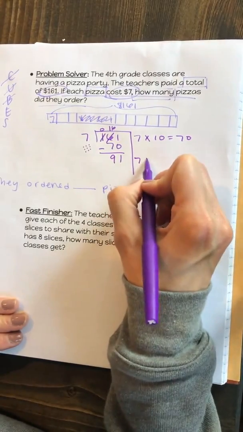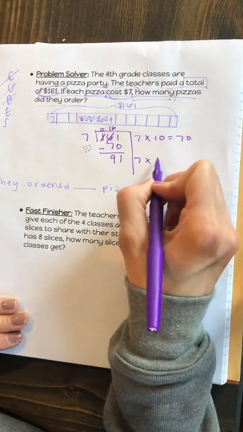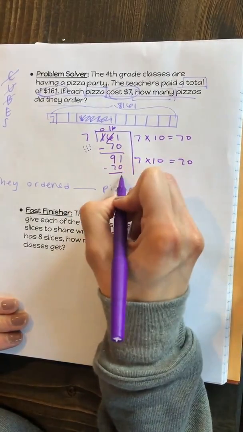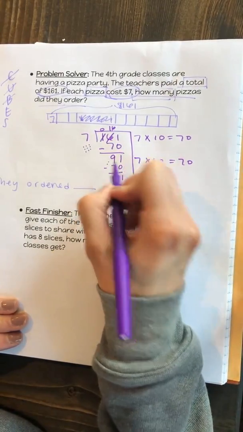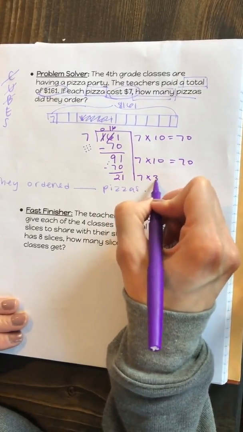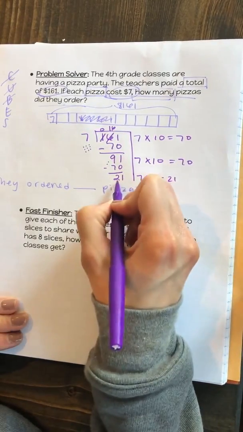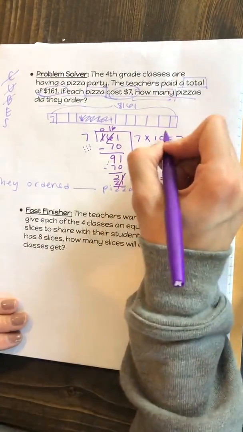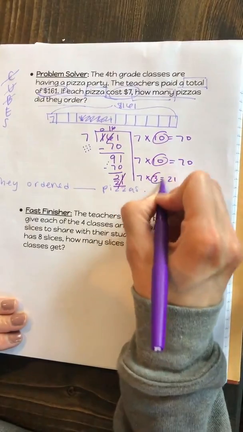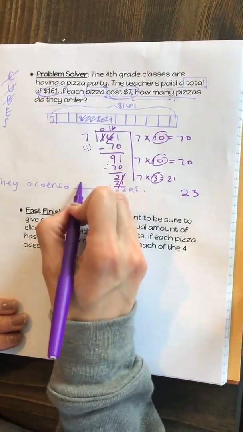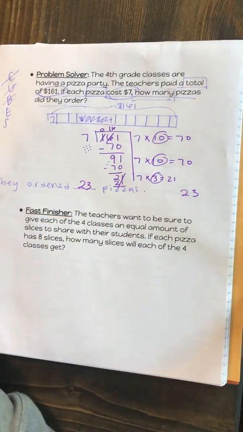91. So now 7 times what gets us close to 90? Well, I could just do 10 again, right? And then I have 70. There's 1, 7, 8, 9, 21, and oh, I know that 7 times 3 is 21. Okay, so got that down to 0, which is what our goal is. And then all of these added together is our answer, right? So 10, 10, 3, 23. So they ordered 23 pizzas.